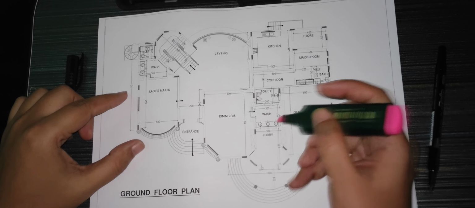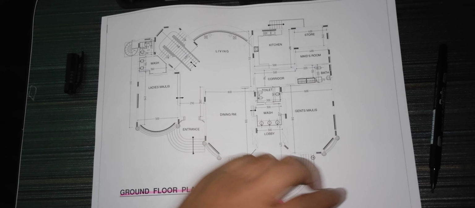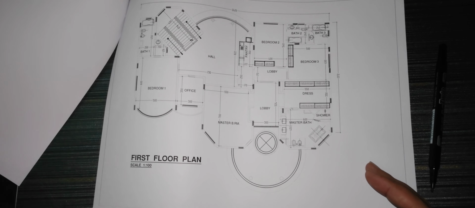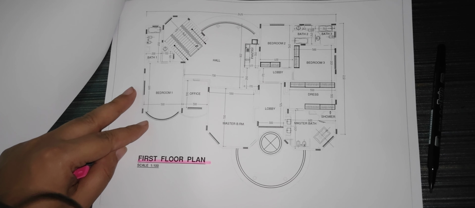This is the ground floor plan. This wonderful design, very wonderful design. You will see today this first floor plan. First floor plan, number of 5 bedroom.